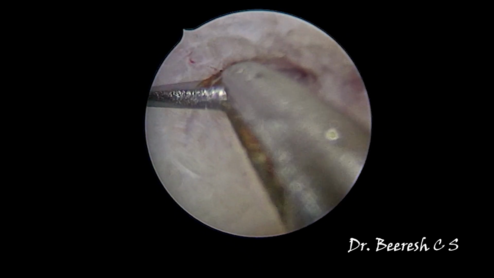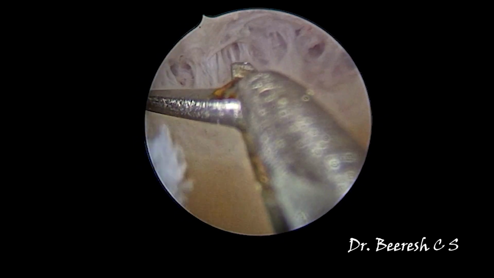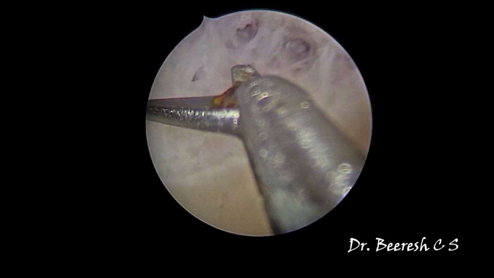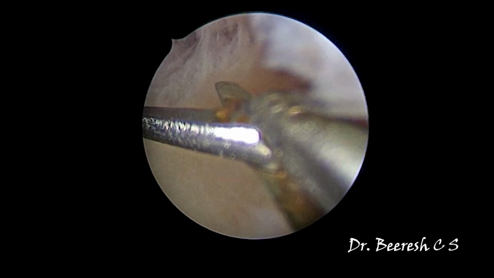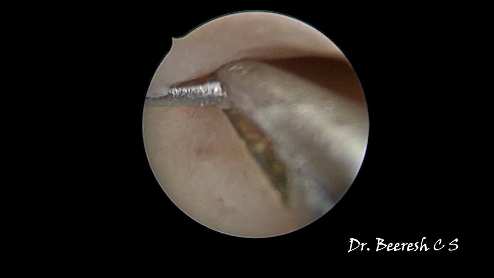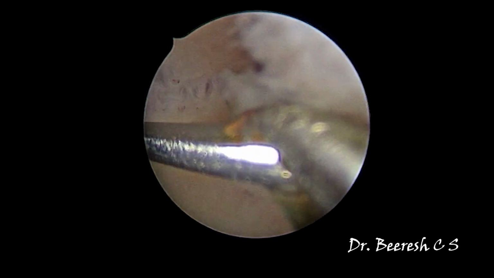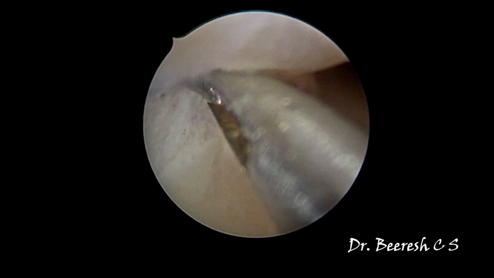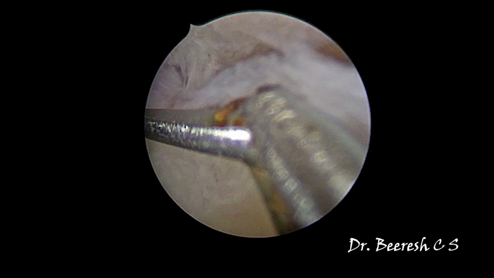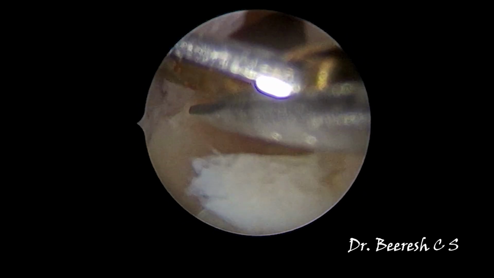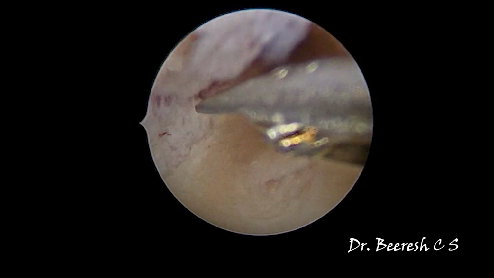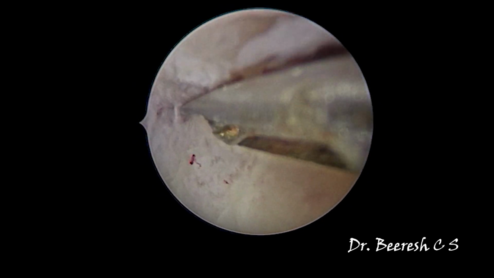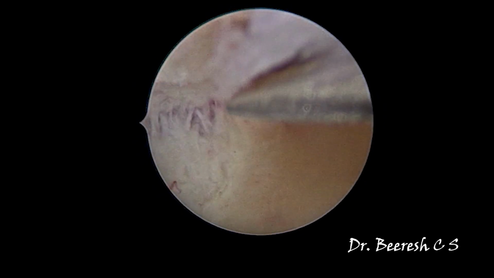So the end point of my dissection here is decided by visual clues. The septum, most of the time being a fibrous component, is pale, and the myometrium, being vascular, is a little pinkish in appearance. This visual appearance guides me in deciding the end point of the septal resection.